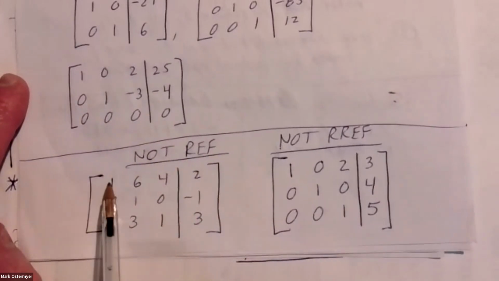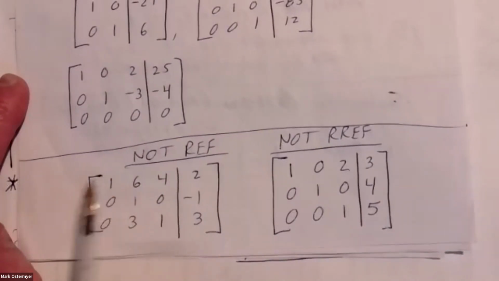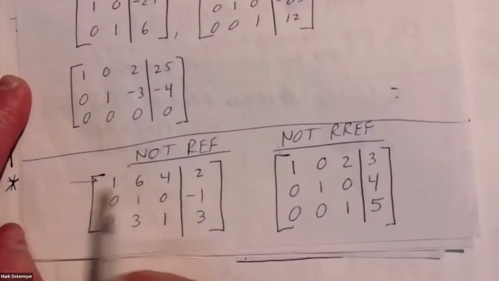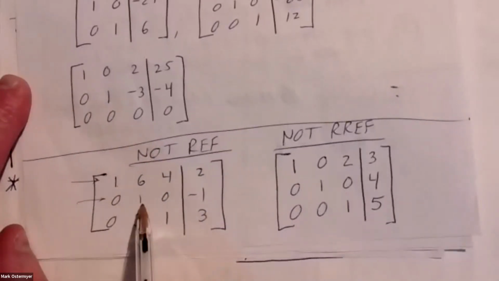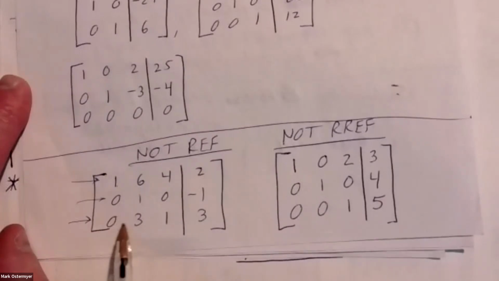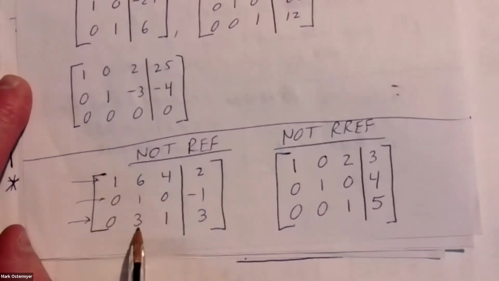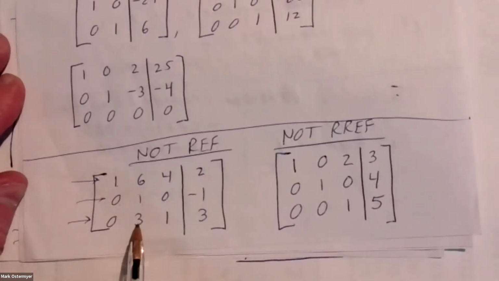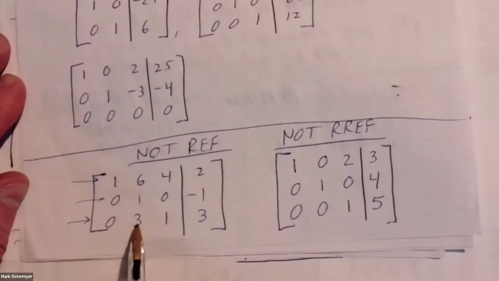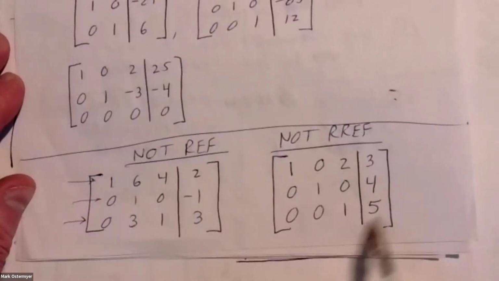I need ones as my non-zero leading entries from left to right in each row. Well, do I? The first entry I strike in row 1 as I move from left to right is a 1. I strike a 1 as the first non-zero entry in row 2. But what's wrong with row 3? I don't strike a 1 as my first non-zero leading entry. Because there are 3s here and this is not a 1, this matrix is not in row echelon form. Remember, the first non-zero entry you have to strike in any row from left to right is a 1. Why is this matrix not in reduced row echelon form?